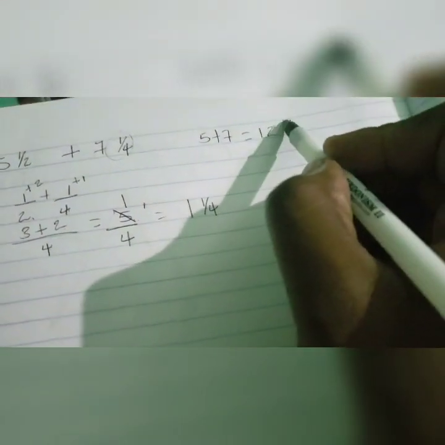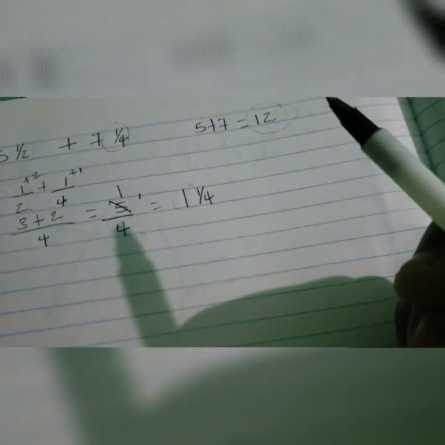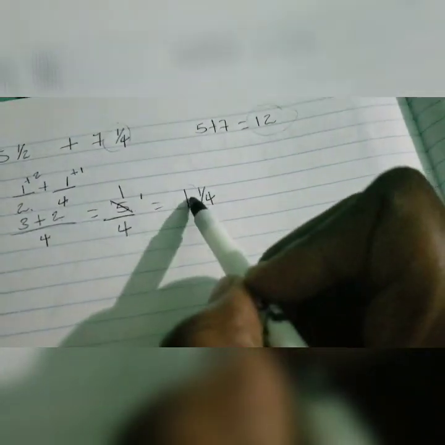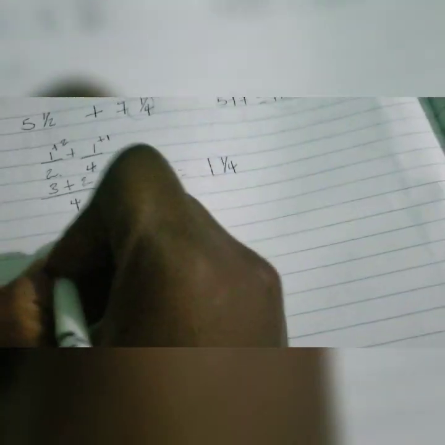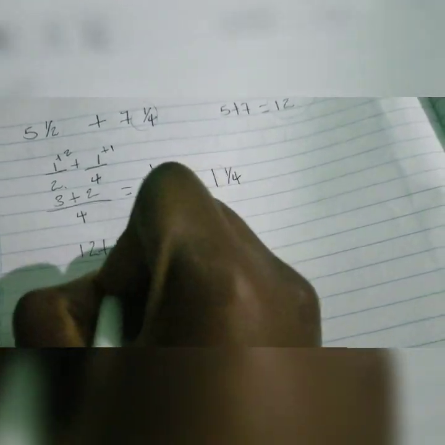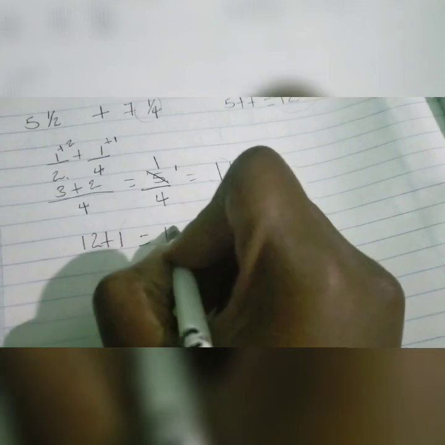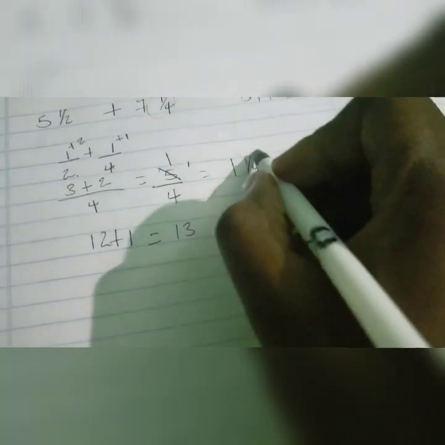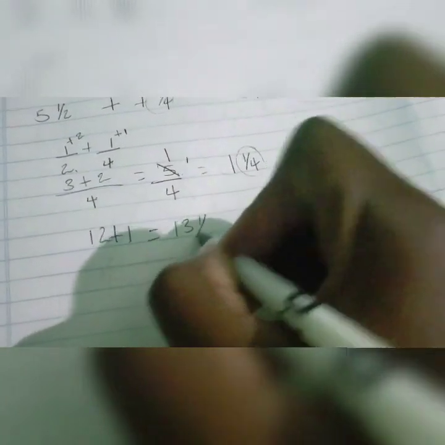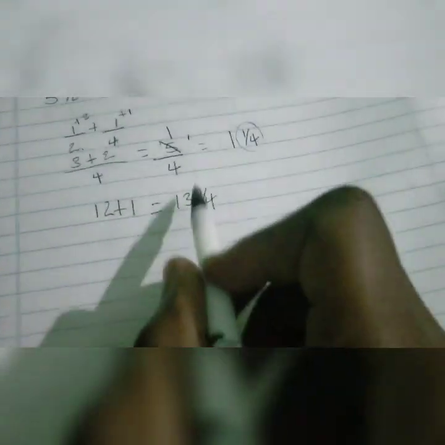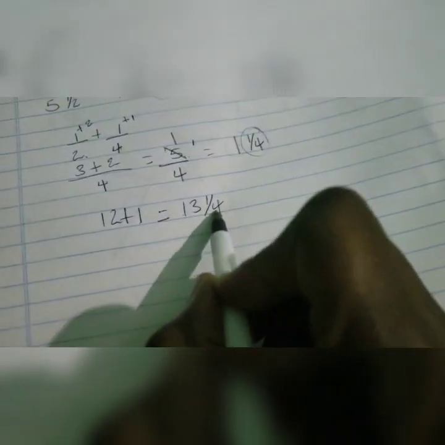So remember our whole number up here. Now we have a new whole number. So we're going to add this 12 plus this 1. So 12 plus 1 is equal to 13. And we write back our fraction, which is a quarter. So the answer is going to be 13 and a quarter.